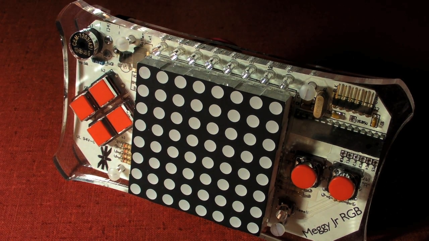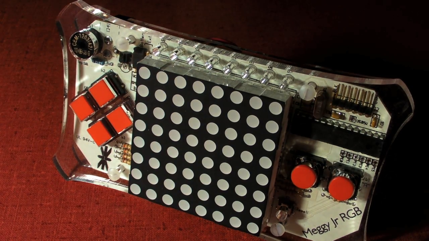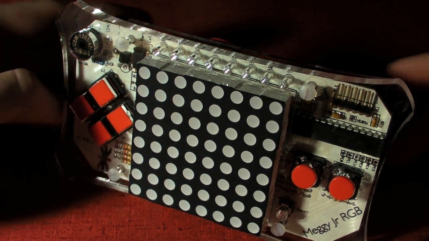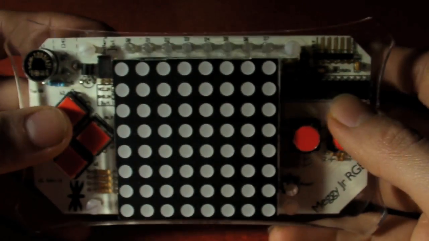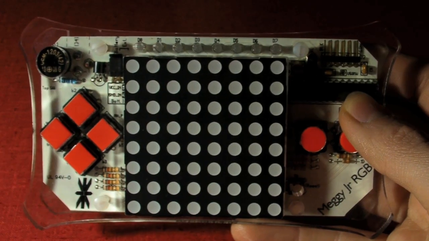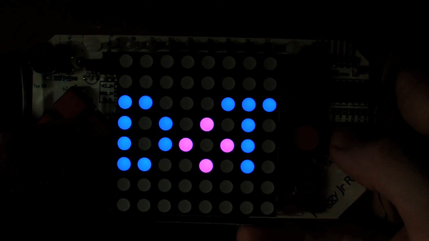Hey, this is Colin from Make, and I'm going to show you the game Dot that I wrote for the Meggy Jr. RGB game system kit. Let me just put the light down a little bit. So it's a simple game that basically just uses the cross pad.